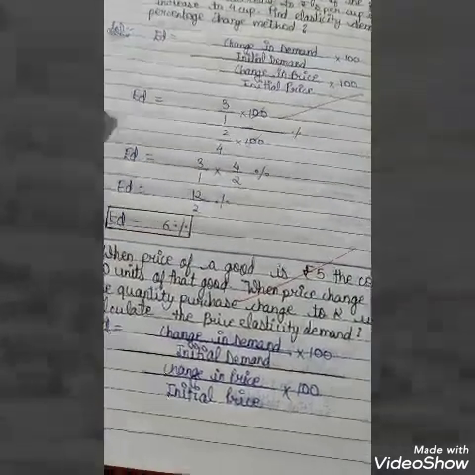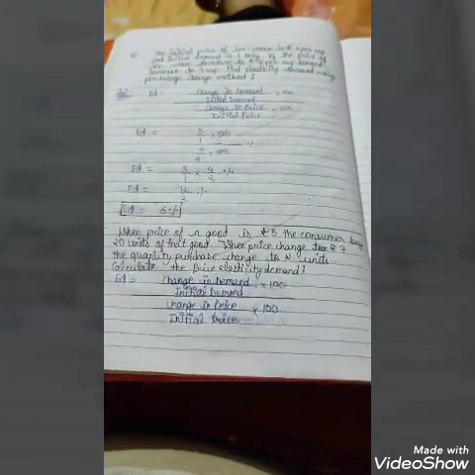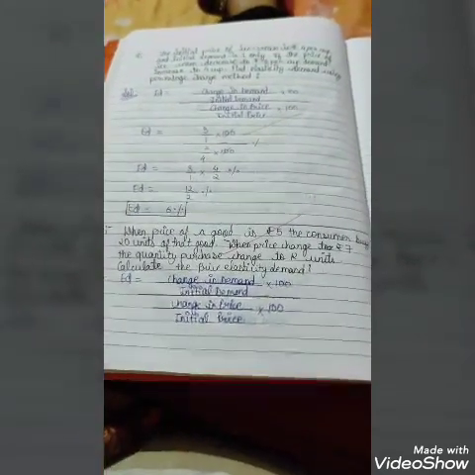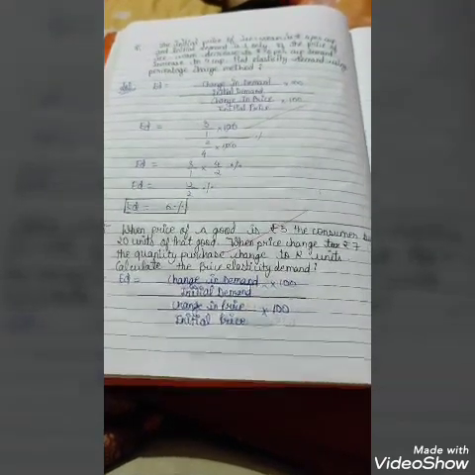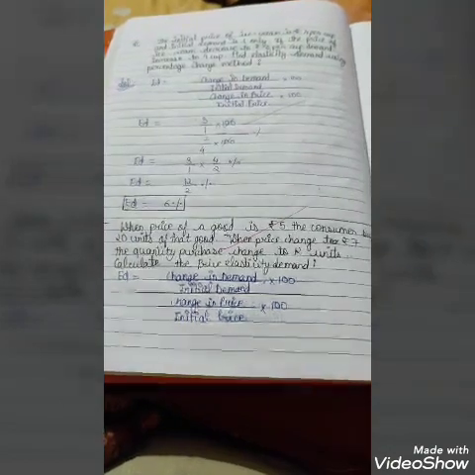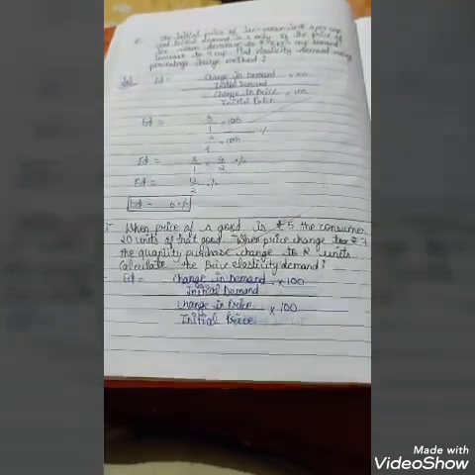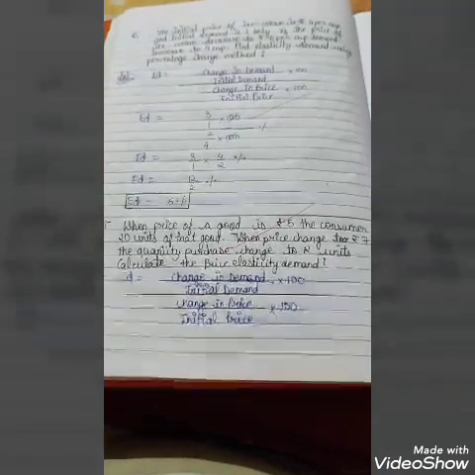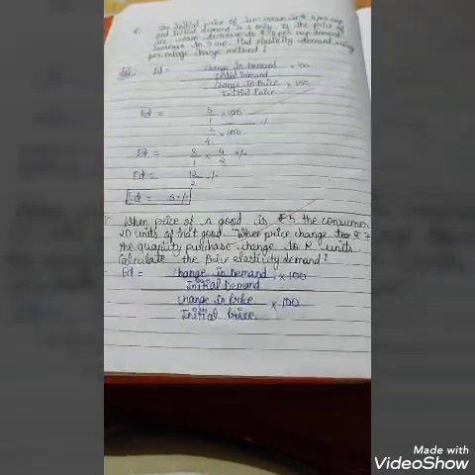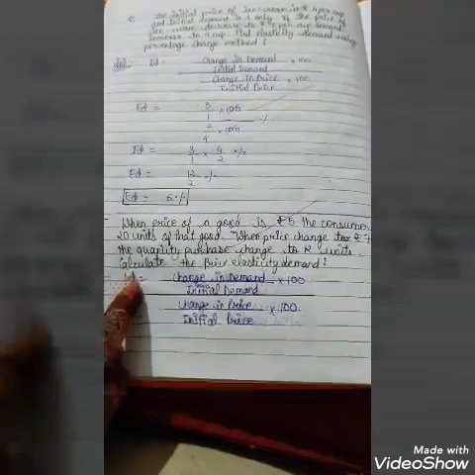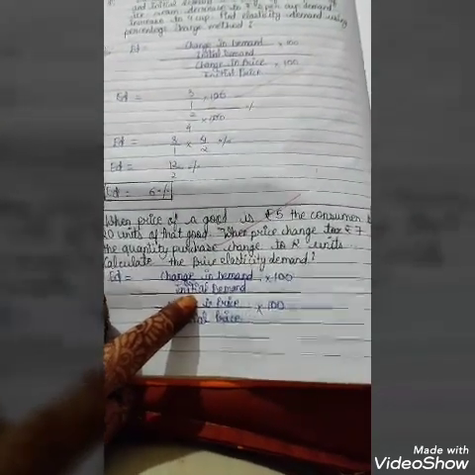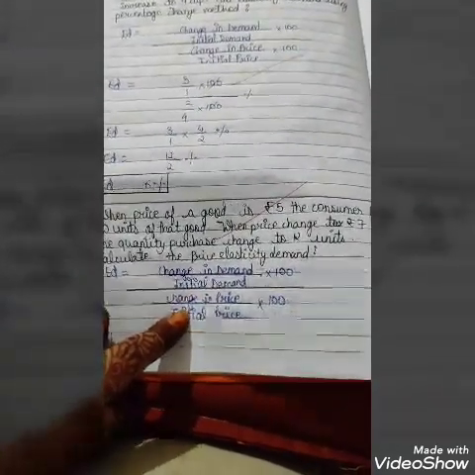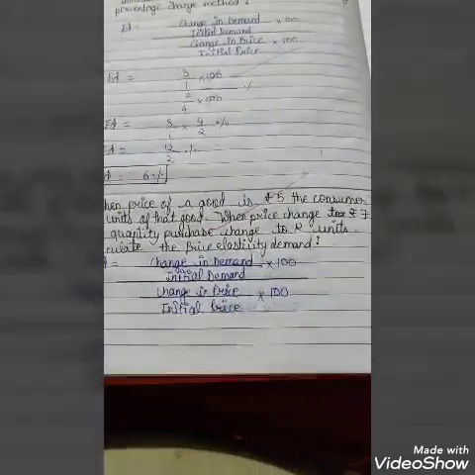So ED will be 6. Here is another example. When the price of a good is 5 rupees, the customer buys 20 units of that good. When the price is 7, the quantity purchased changes to 12 units. When the price is increased, the demand is decreased. Calculate the price elasticity of demand. In this case, we also use the formula: ED equals change in demand divided by initial demand multiplied by 100, upon change in price divided by initial price into 100.